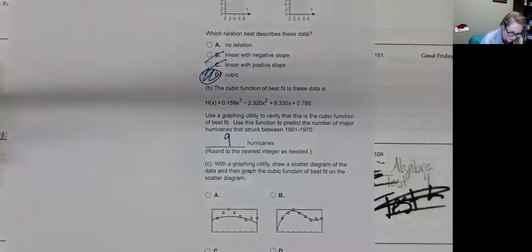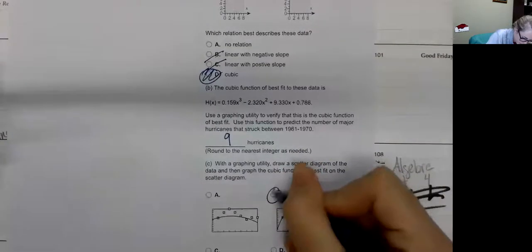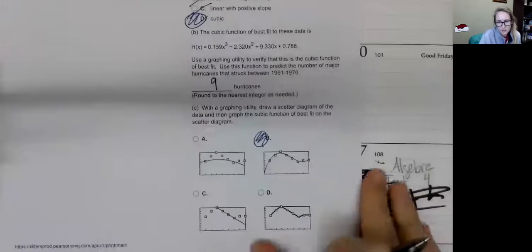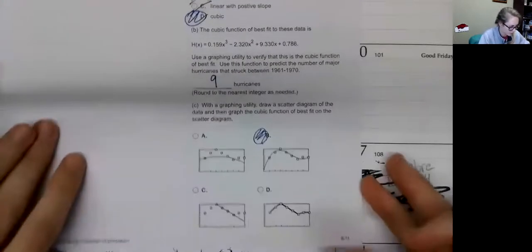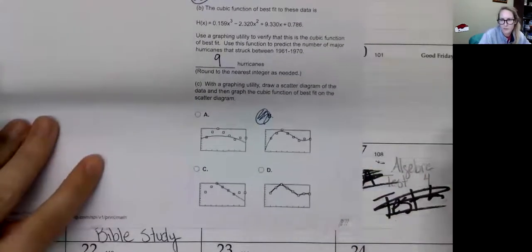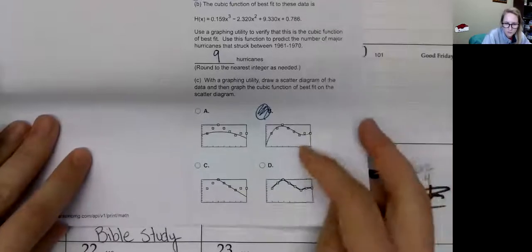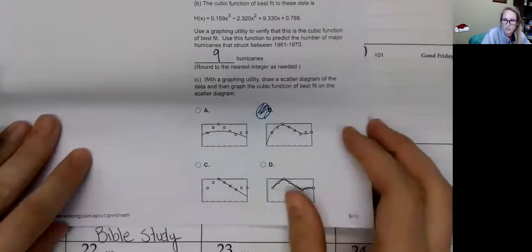With a graphing utility, draw a scatter plot of the data, the best fit of the scatter diagram. So that we know this is cubic, so we know it's going to have that curve in it like the cubic function. You don't have to have a graphing calculator for this. So go with the one that looks like the cubic function.